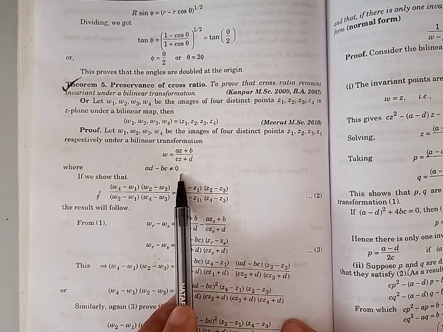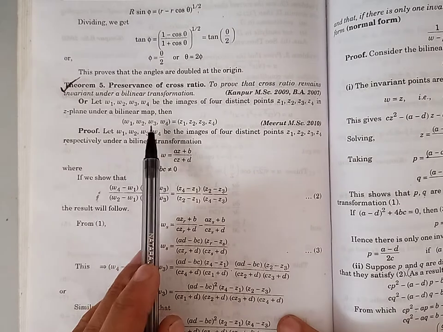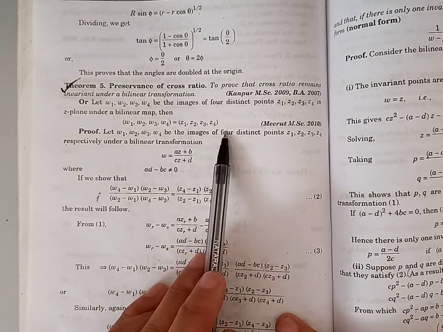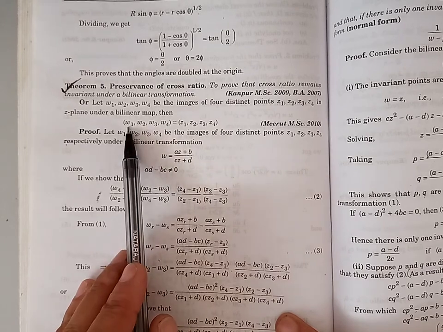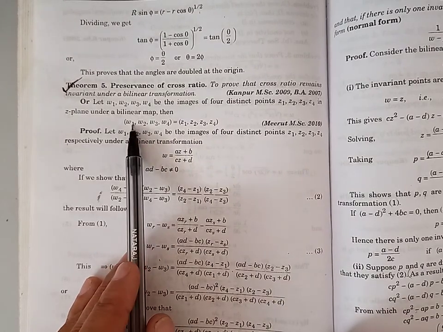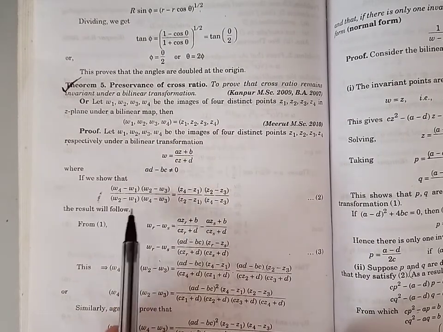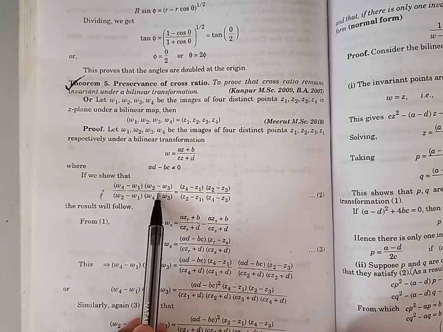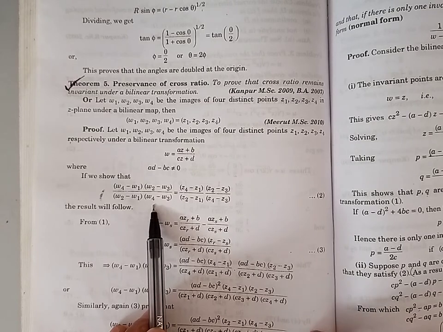Now we are to show that the cross ratio of the 4 points W1, W2, W3 and W4 is the same as the cross ratio of Z1, Z2, Z3 and Z4. Now by definition of cross ratio, the cross ratio of W1, W2, W3 and W4 is given by (W4 minus W1) into (W2 minus W3) upon (W2 minus W1) into (W4 minus W3).